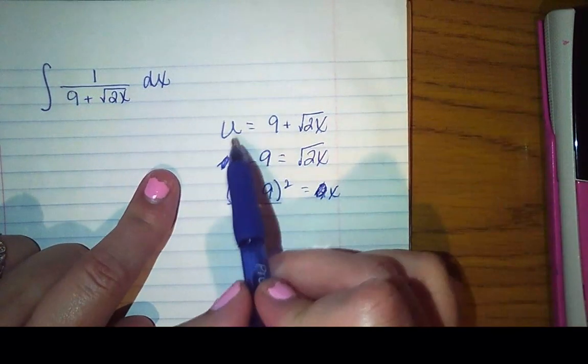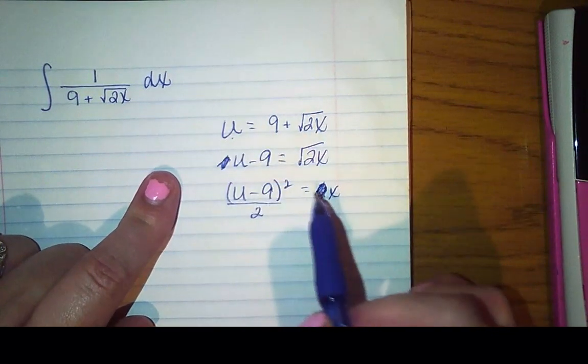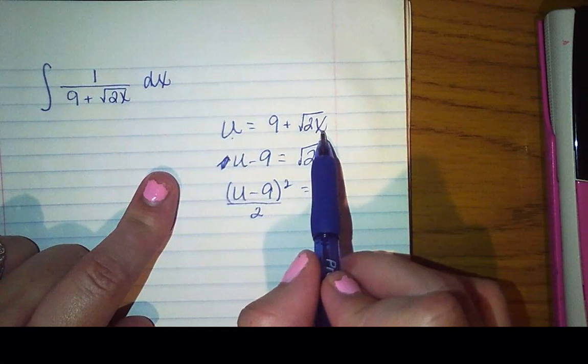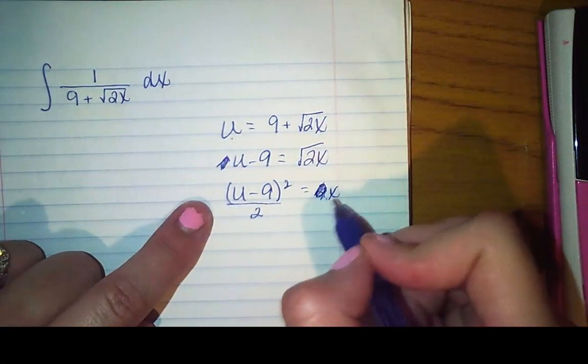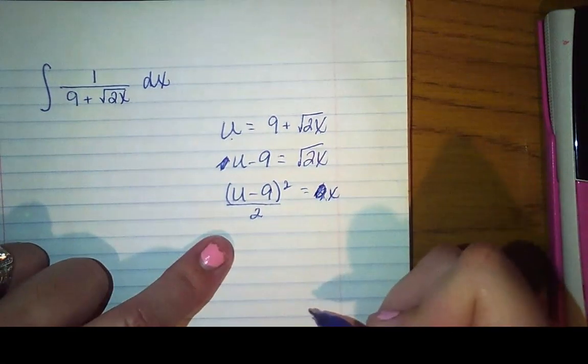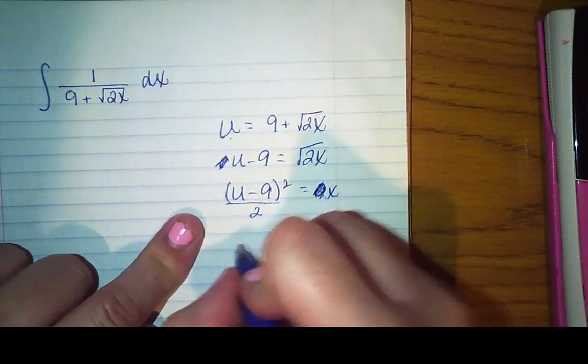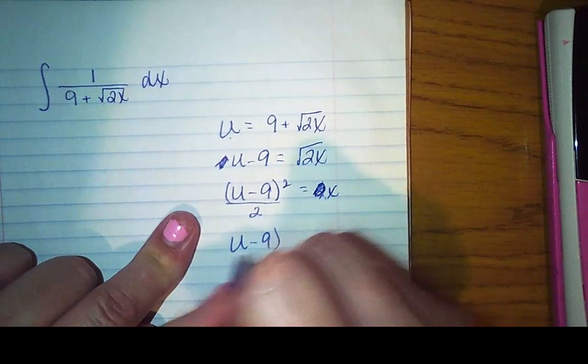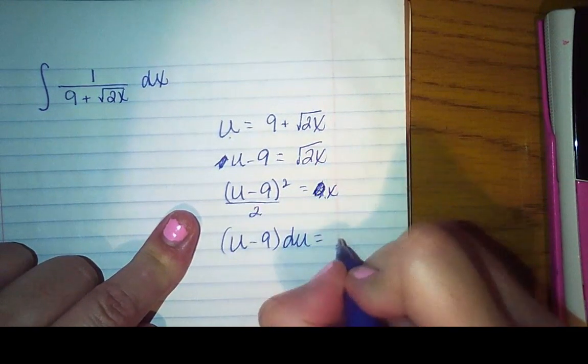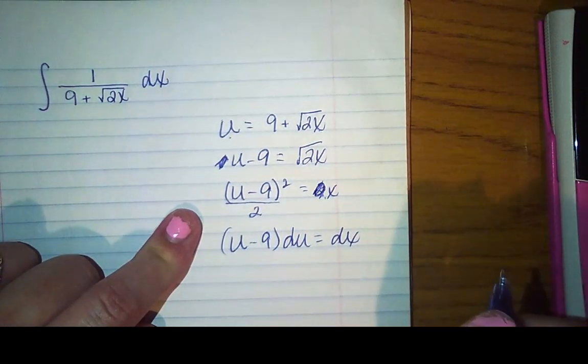So what did I do? I identified my u, then I solved for x, so I took this and got x by itself. And now that I've got x by itself, I take a derivative of both sides. I'm going to drop this 2 out front, which is going to reduce with my denominator. So this simply becomes (u minus 9) du equals 1 dx.